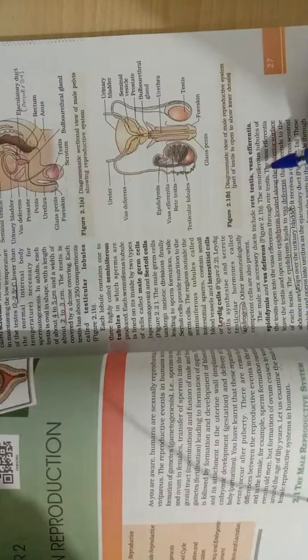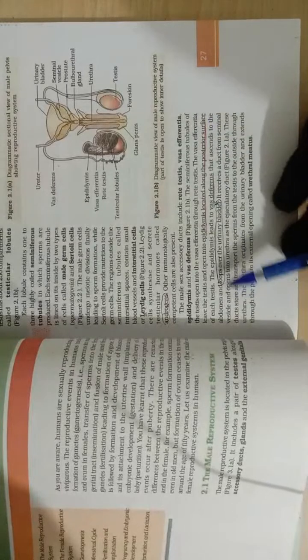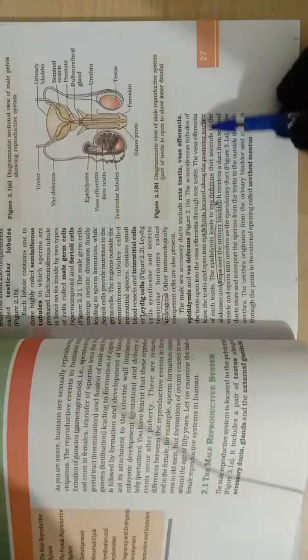The male sex accessory ducts include rete testis, vasa efferentia, epididymis, and vas deferens. The seminiferous tubules of the testes open into the vasa efferentia through the rete testis. The vasa efferentia leave the testis and open into the epididymis located along the posterior surface of each testis. The epididymis leads to the vas deferens that ascends to the abdomen and loops over the urinary bladder.